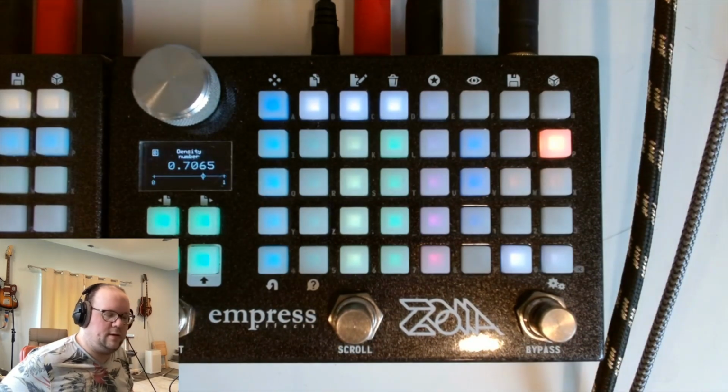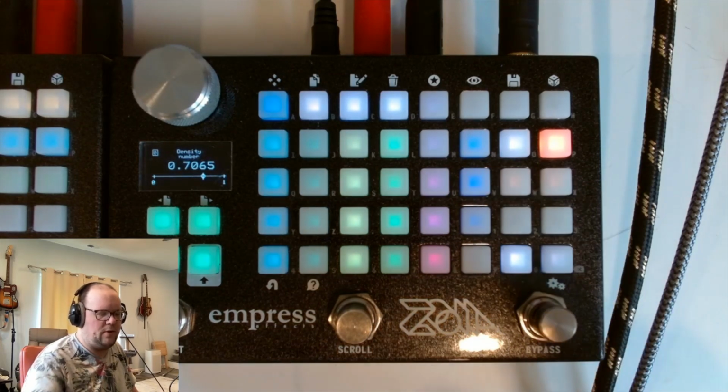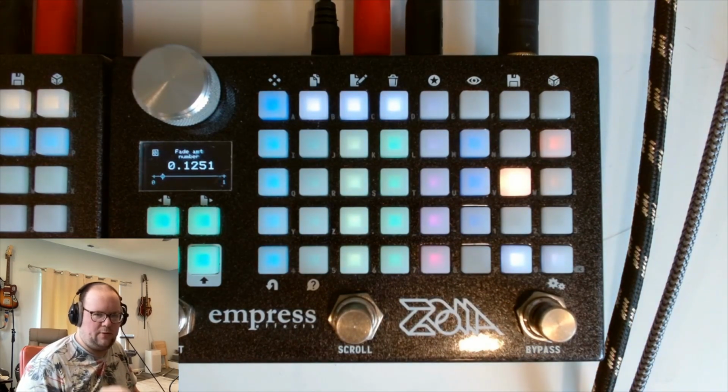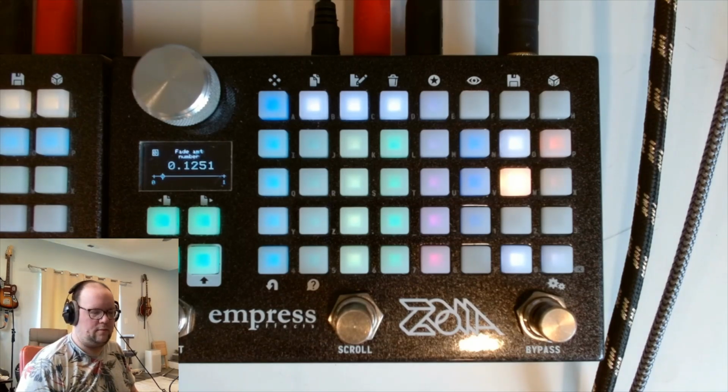The density control determines how often recordings are played back. And I'm just going to sort of skip over the technical stuff. Well, no, I won't. It has a relationship with this fade amount. So you can fade in the frozen buffers that are played back, the frozen granular buffers that are played back.